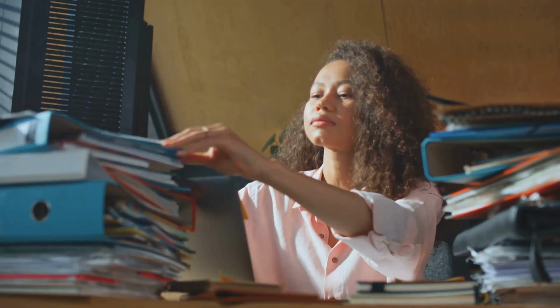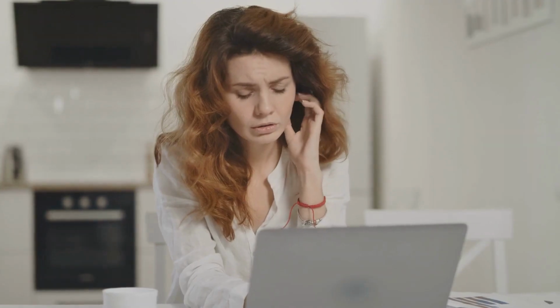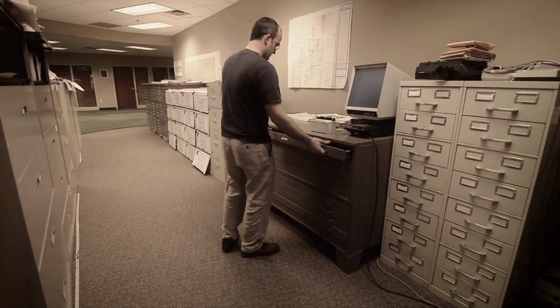Now imagine having thousands of files on your computer. Yikes! It would be a digital disaster to find anything. That's where folders come in. Folders are like the drawers in a filing cabinet. They help you group similar files so you can find them quickly.